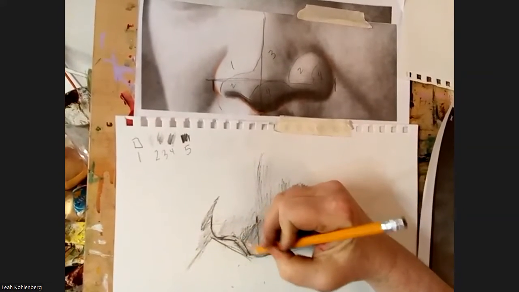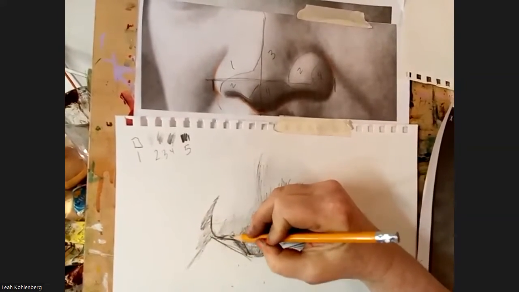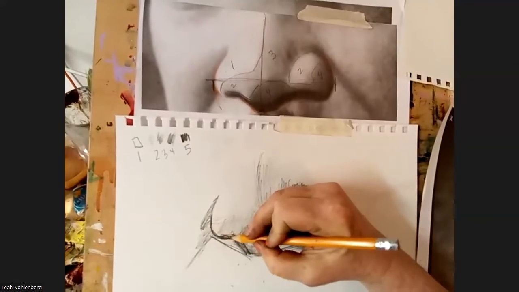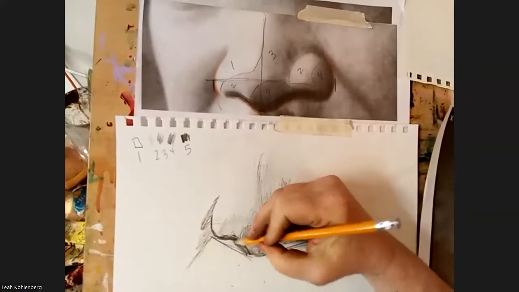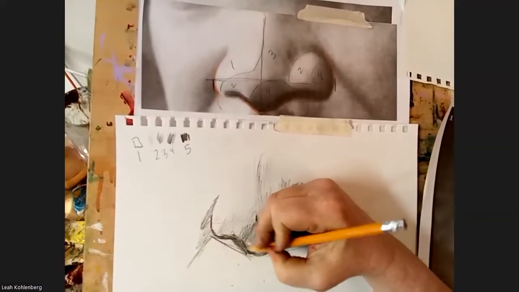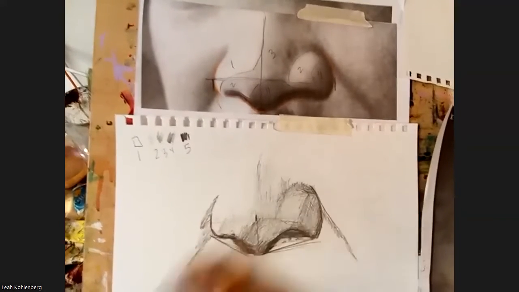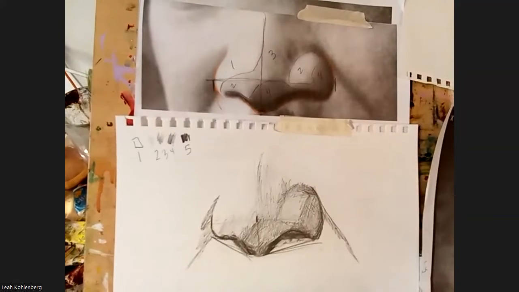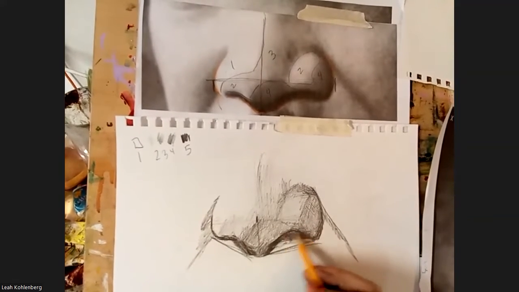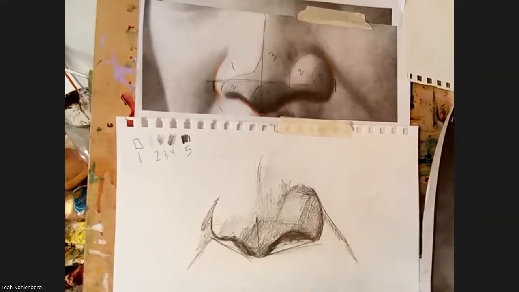Pay attention to the actual shape, not what you want it to be. Not what you think you're seeing, but what's actually happening. I know it's hard. That's why we're practicing. But I'm just showing you, look at the difference between that. It's much more straight. There isn't this arch thing happening here.